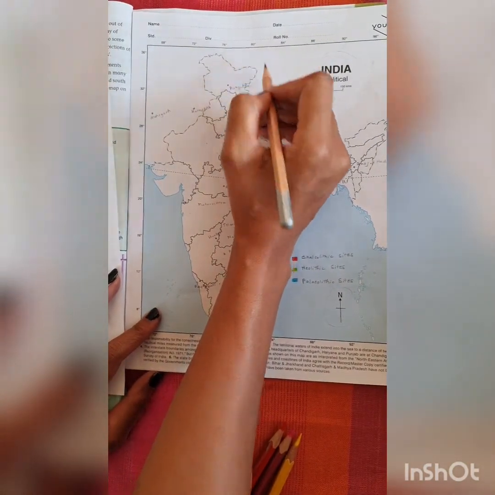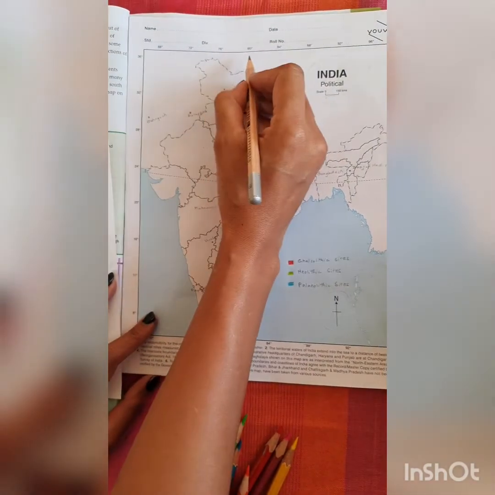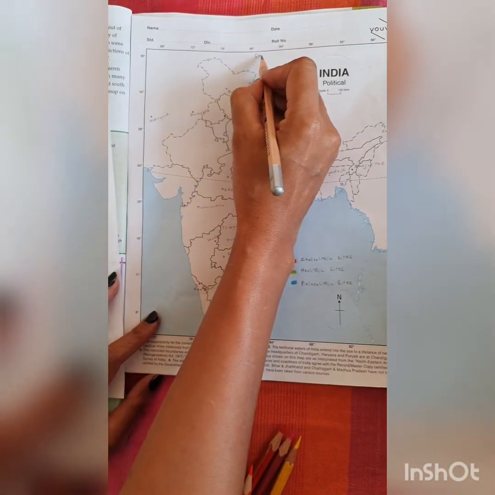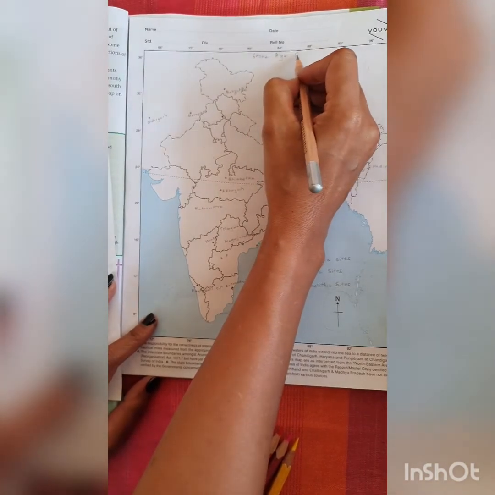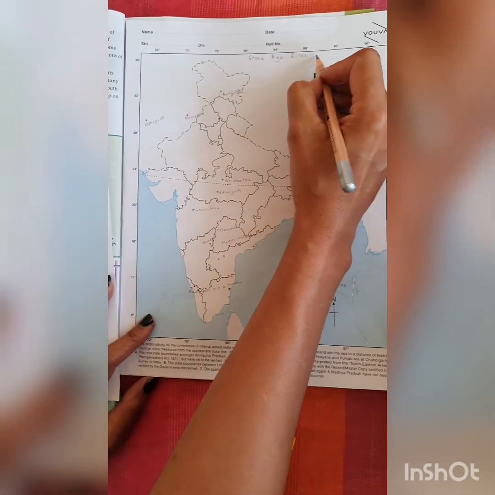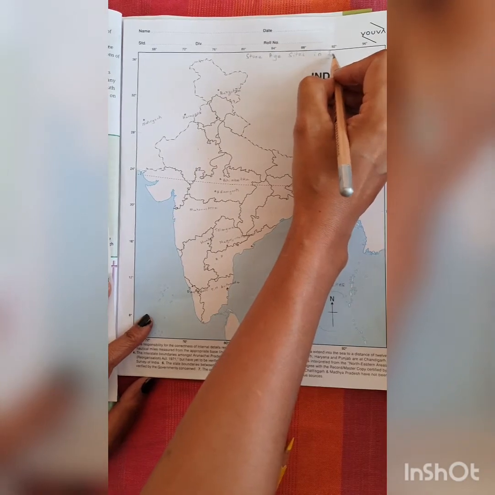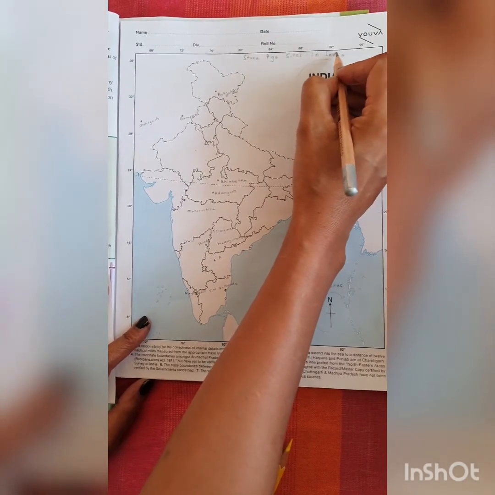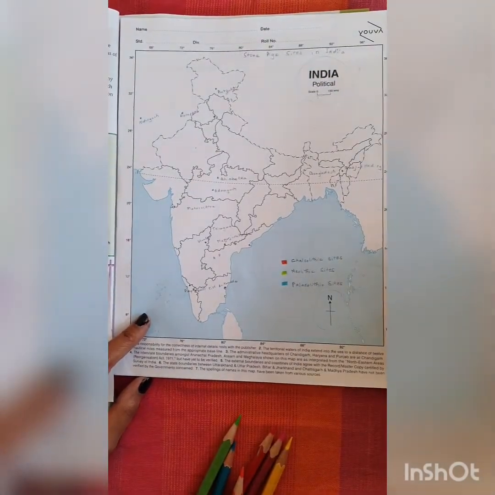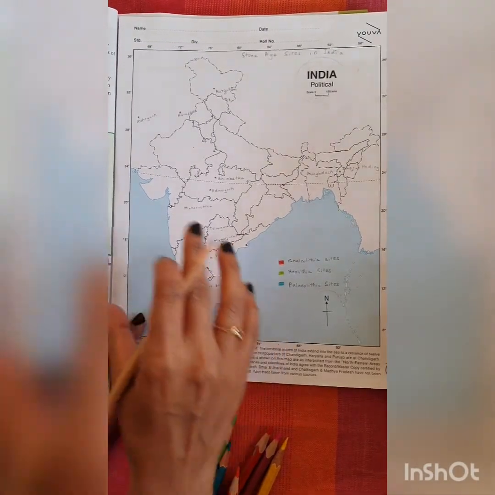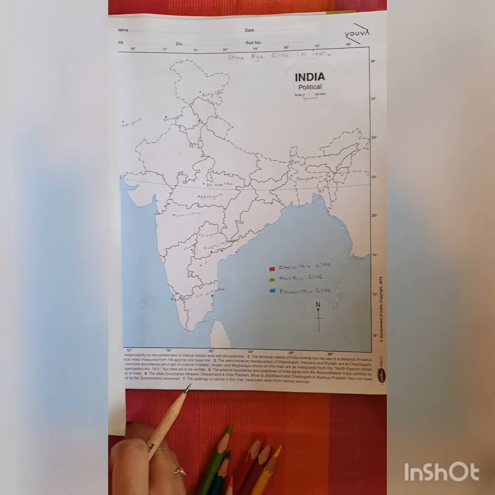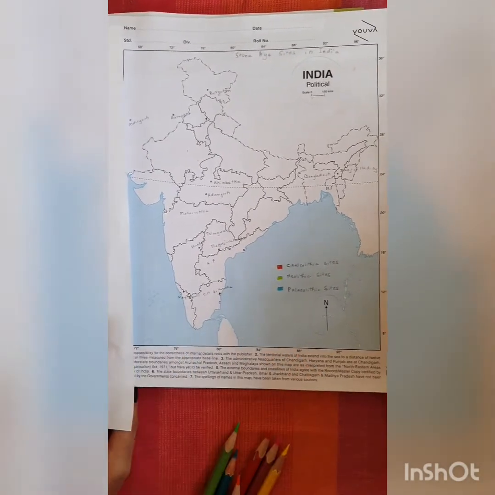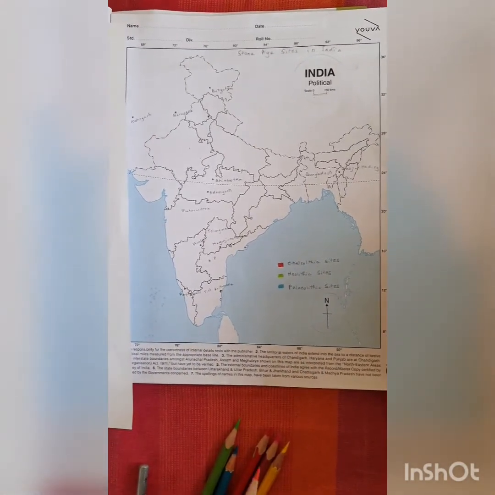A map always has a title. So please write the title, that is Stone Age Sites in India. Alright. So this map is showing you the Stone Age sites of India. Alright. So we'll just mark these. So let's mark these places with the colors.